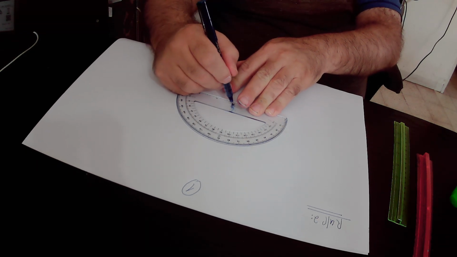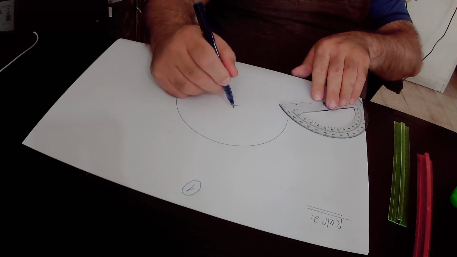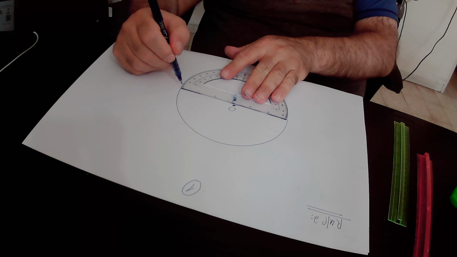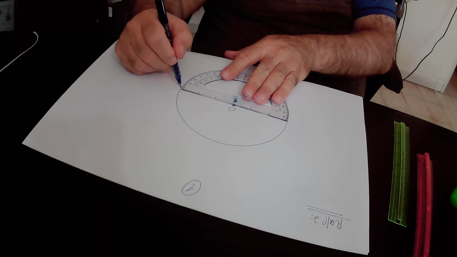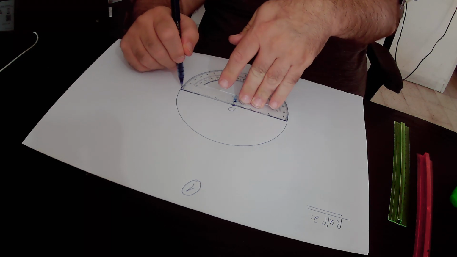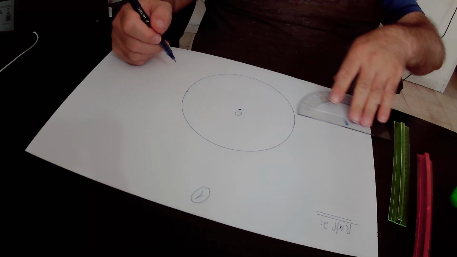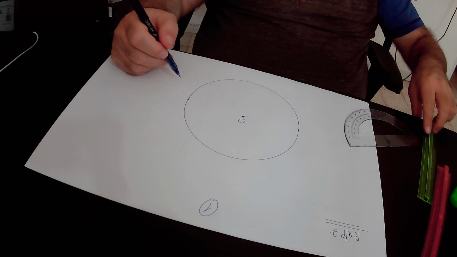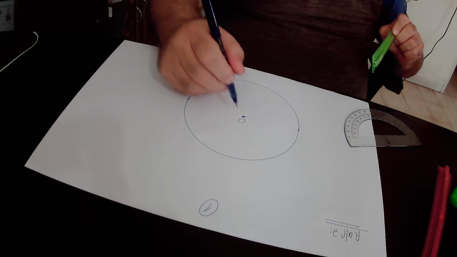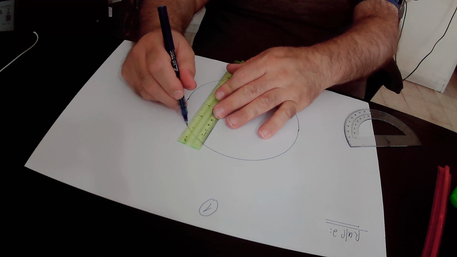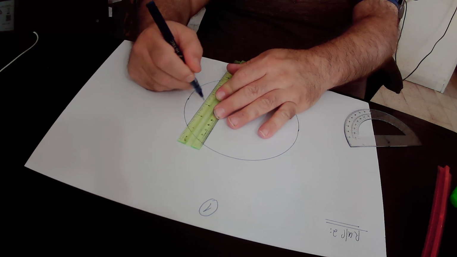The center of this circle is at this point O. Here we have chord BC, that could be any chord.